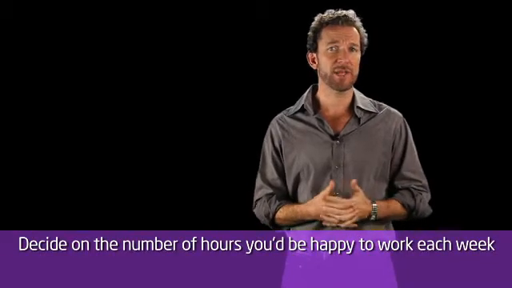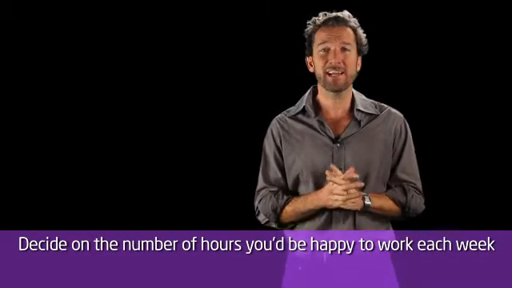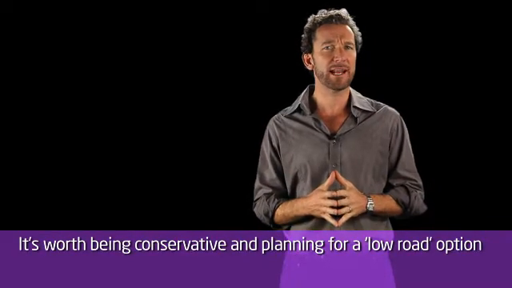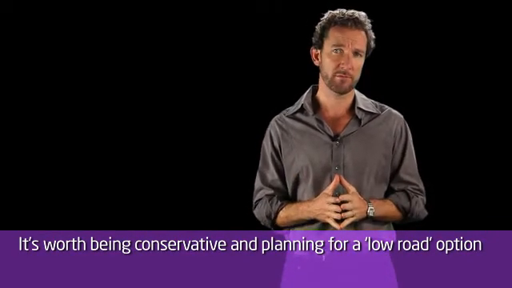To come out with a reasonably accurate break-even number, you need to decide on the number of hours you'd be happy to work each week. Be realistic, and remember to include administration and self-promotion related hours in your tally. Now, it's impossible to accurately predict downtime over any given year, so it's worth being conservative and planning for a low-road option.